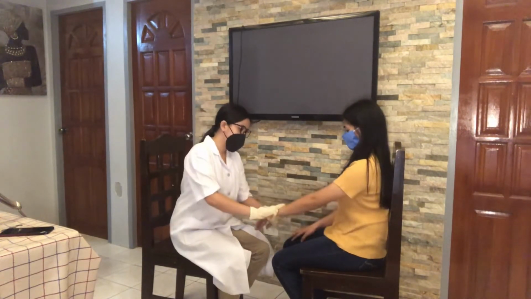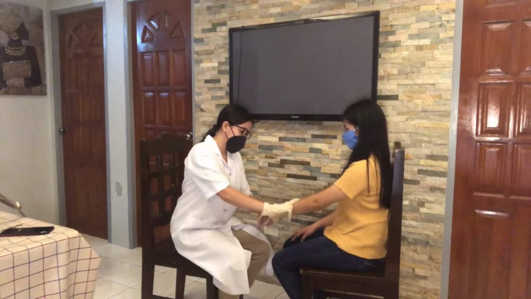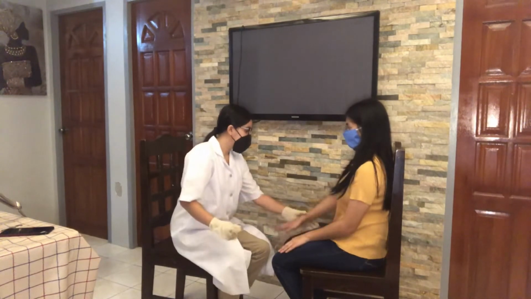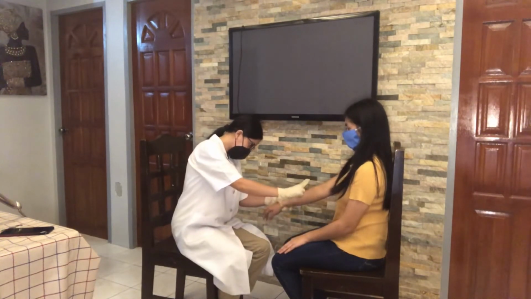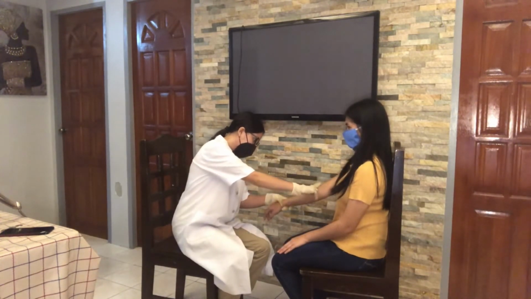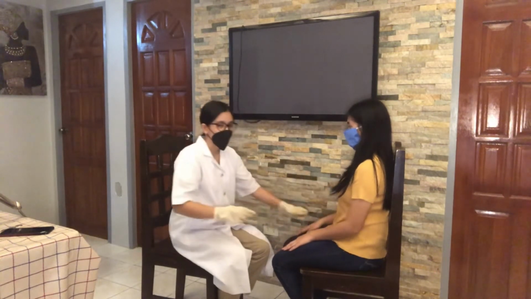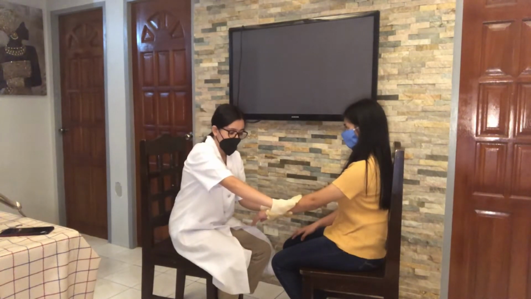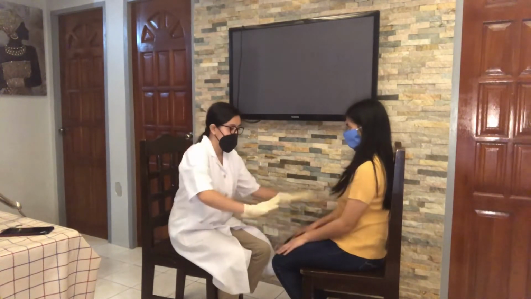Now after that, we are going to observe and palpate skin moisture. Now after that, we are going to palpate skin temperature, and in palpating skin temperature, we are going to touch the client and we are going to compare this side to the other side.